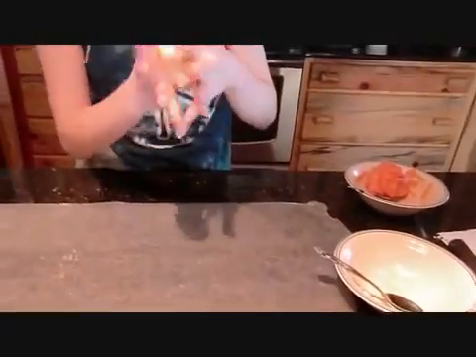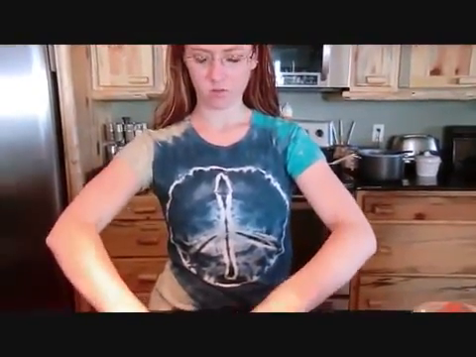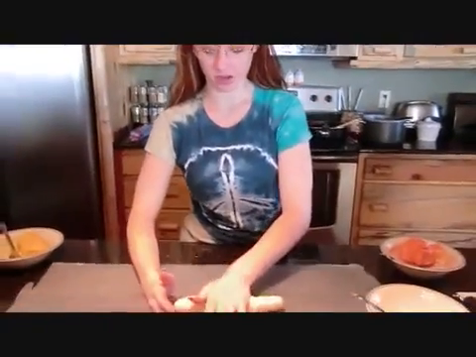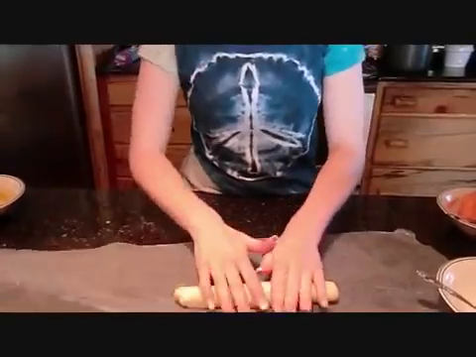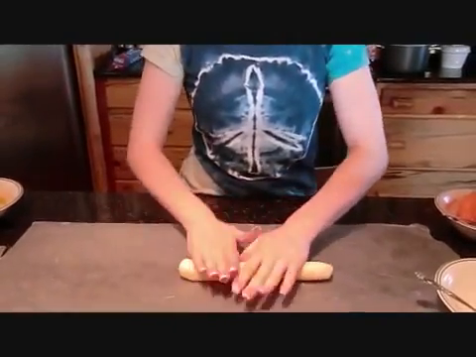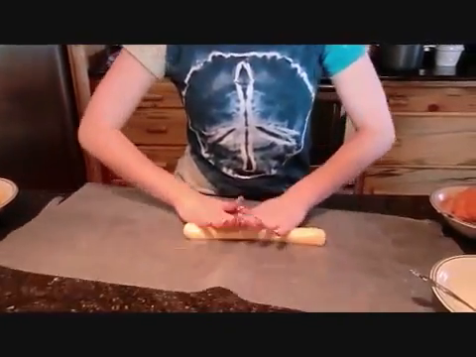We've chilled our candy corn for an hour, and now we're ready to begin putting it into ropes and rolling it out with a rolling pin. So first I'm going to take the white dough right now and get it rolled out so it's kind of thin. And I'm rolling on wax paper so that it doesn't stick to the table.